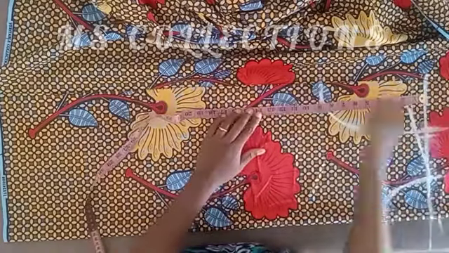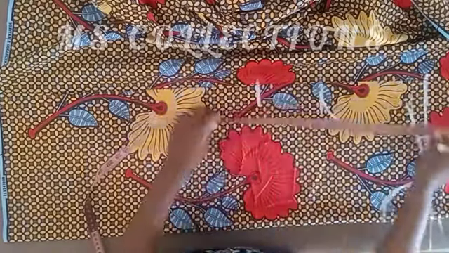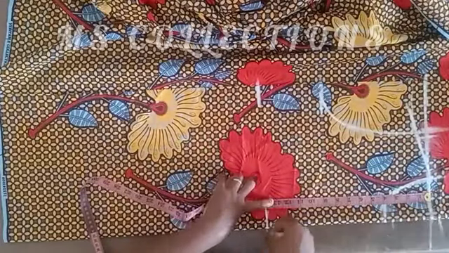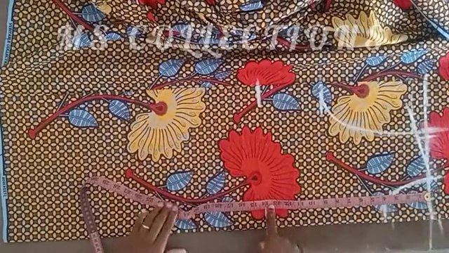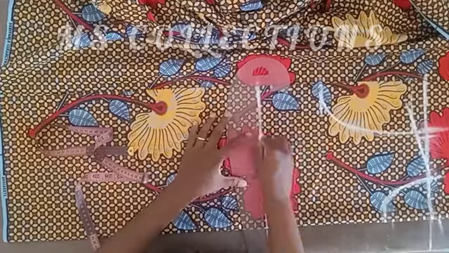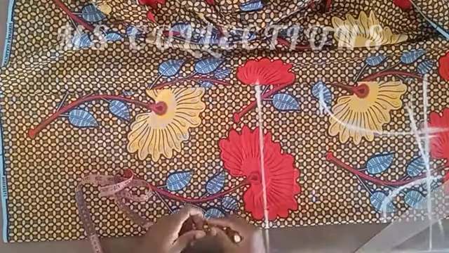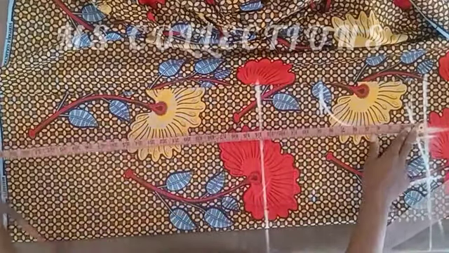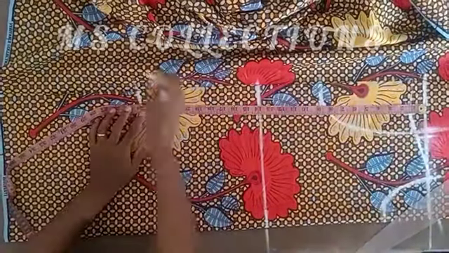Okay, I use 3.5 inches by 3.5 inches, but it's as desired. So my armhole line will be serving as the line where I'll be inputting my bust point. This is not a bustier dress, so I'll be putting my bust measurement on the armhole line.